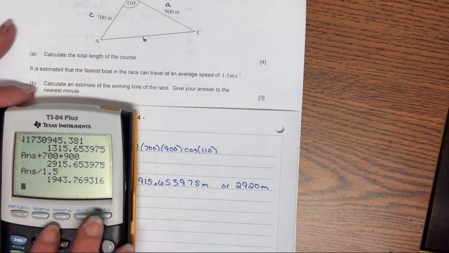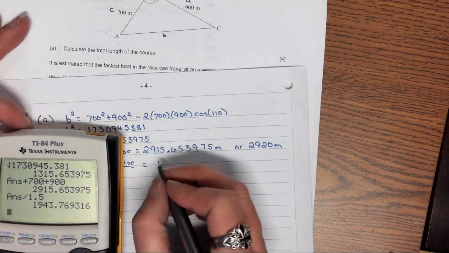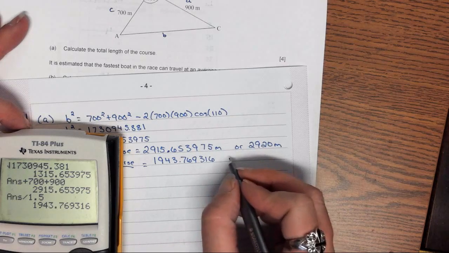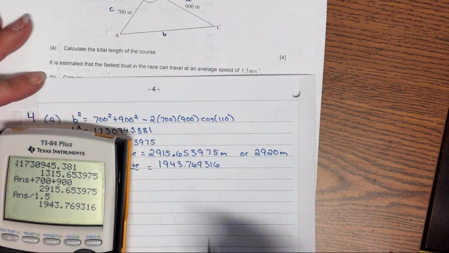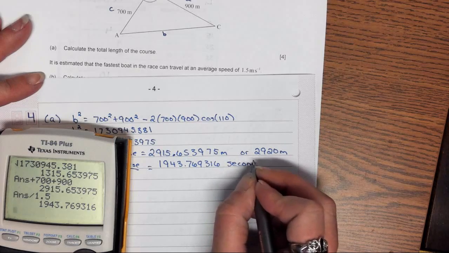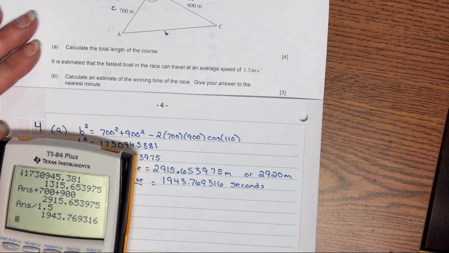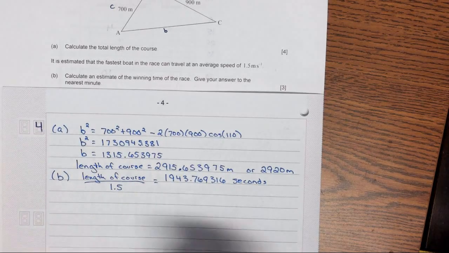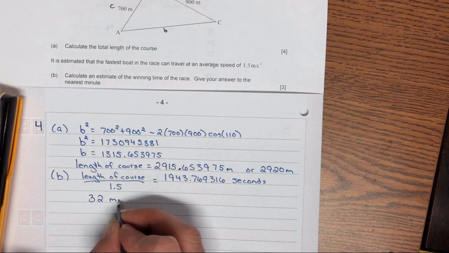And that's 1943.769316, and the speed was in meters per second, because this is in seconds. Oh, they want the answer to the nearest minute. Well, each minute has 60 seconds. So if I divide that by 60, I'll find out how many minutes that is. Now it said round to the nearest minute. That would be 32 minutes.